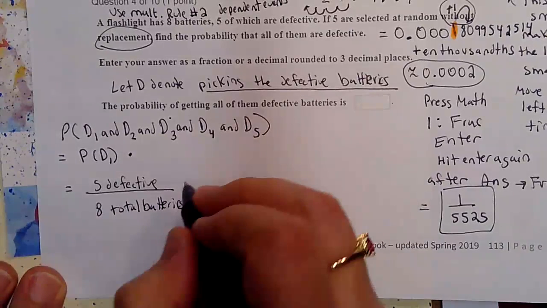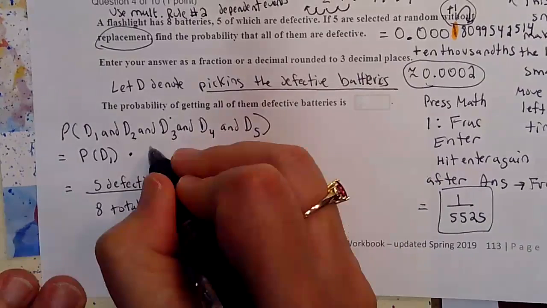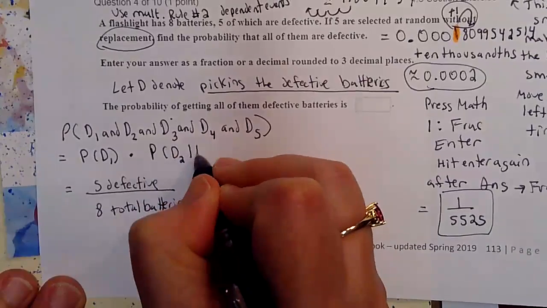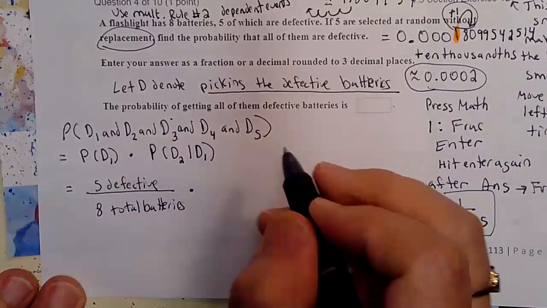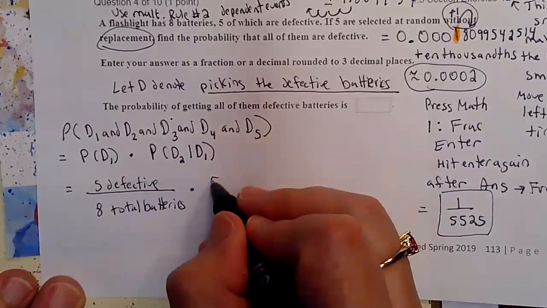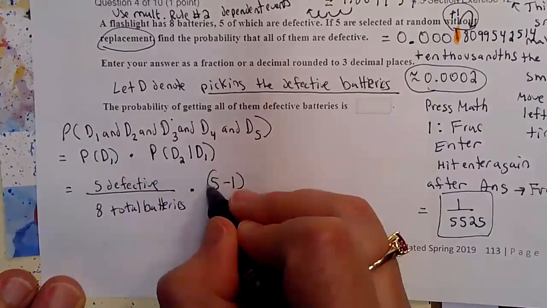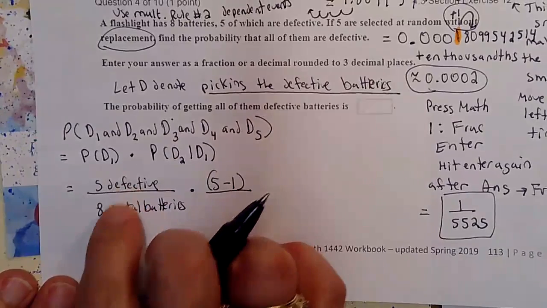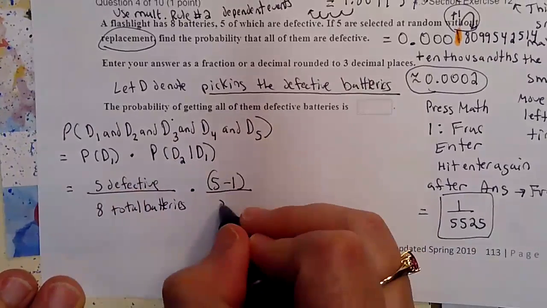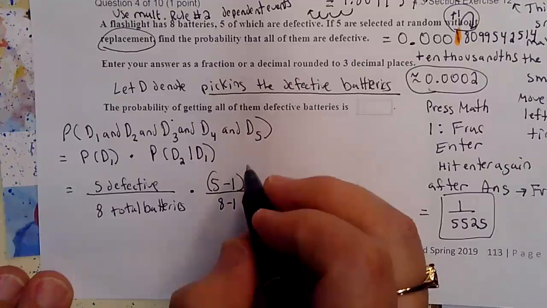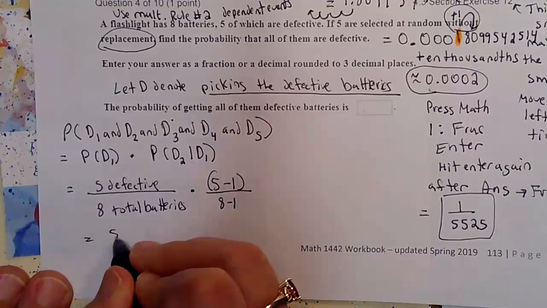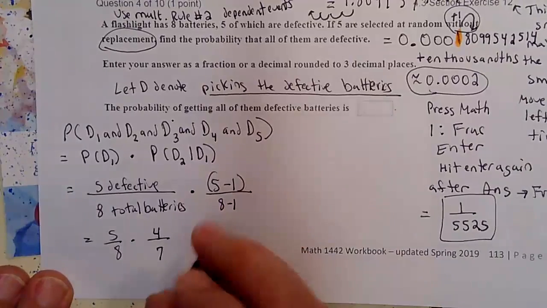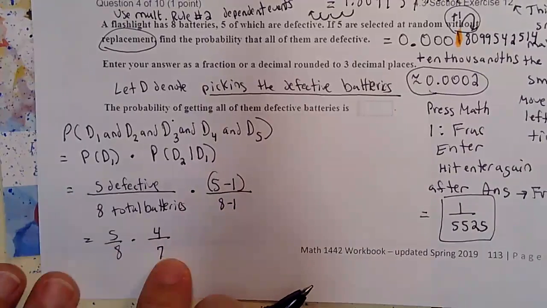Okay. And then when you choose the second one, probability of D sub 2 given D sub 1. So now you have 5 minus 1 because you already choose this one that's defective. You're not putting it back. So now you have 8 minus 1. Okay, so you have 5 over 8 times 4 over 7. So you start seeing this decrease.